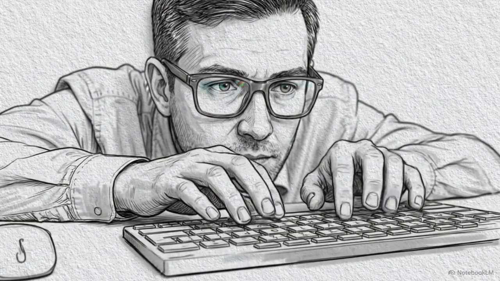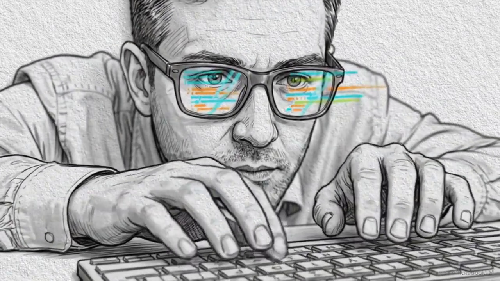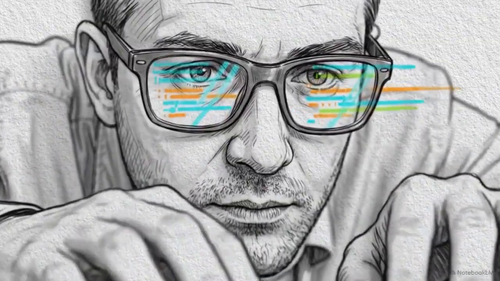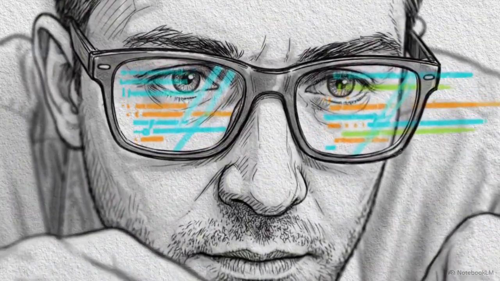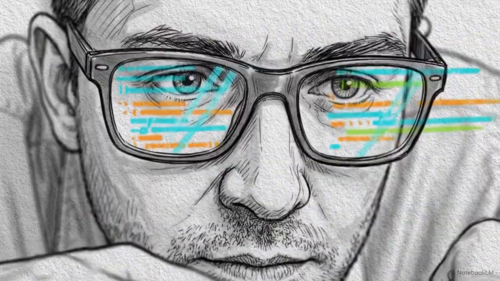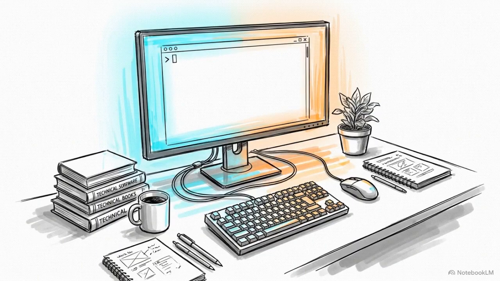Eliminating the cognitive load of path memorization allows you to move through your environment without breaking your concentration, accelerating your entire development workflow. Step 1 is getting the software onto your machine.